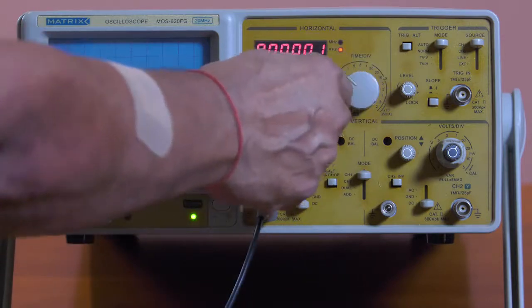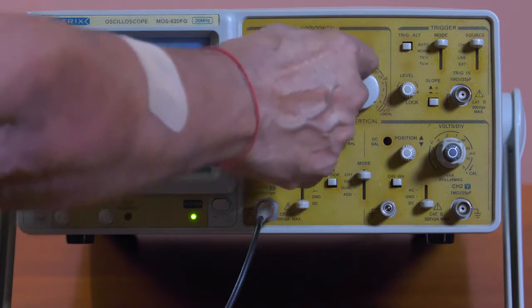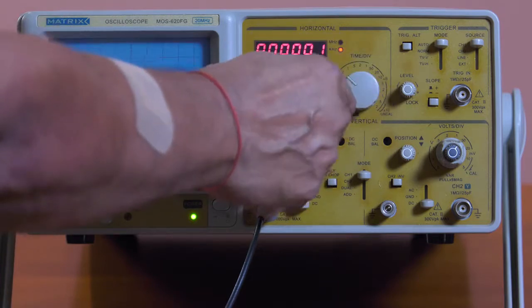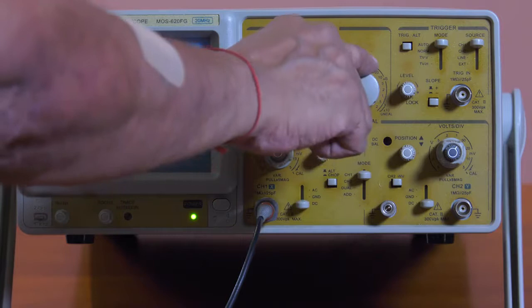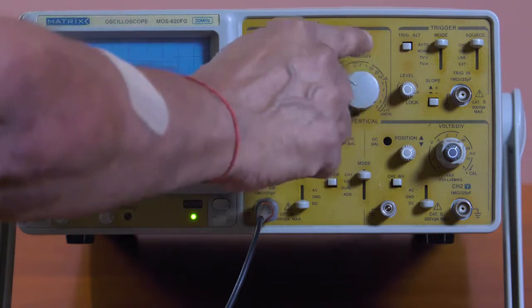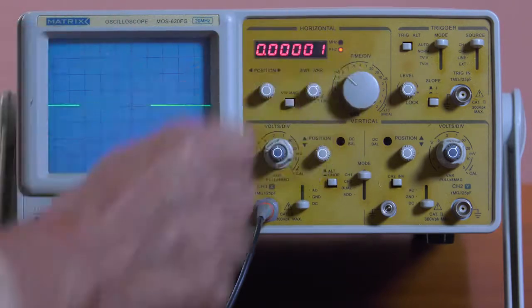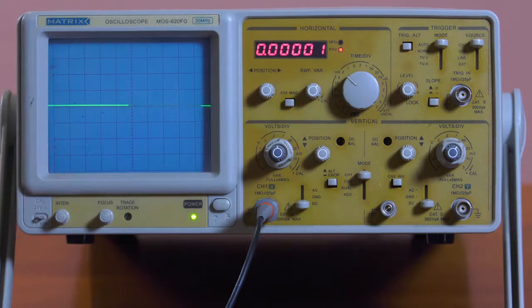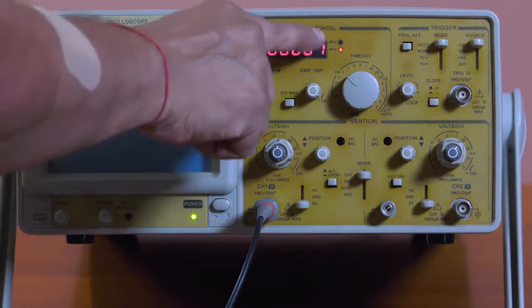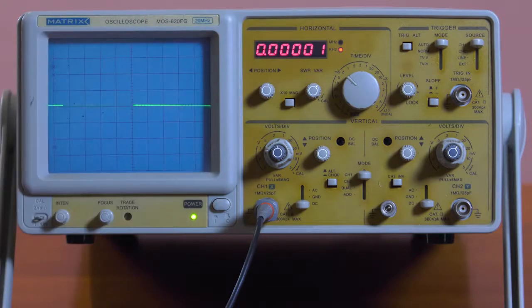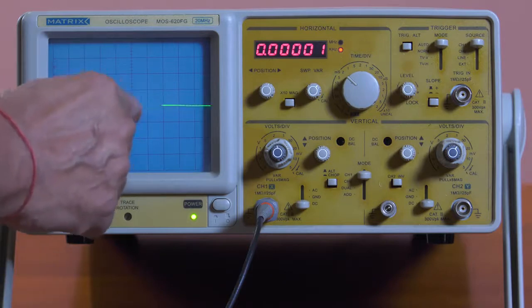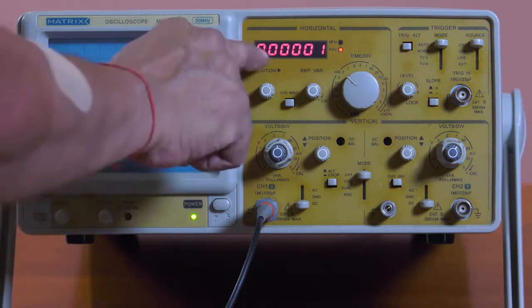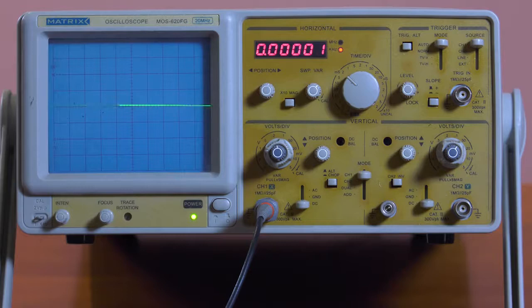This is an important knob or control, if I may add. It gives you the times per division, and by using this information you can work out frequency. In this particular oscilloscope, we are very fortunate we have a display that gives us the frequency, but I will show you in a moment how to calculate frequency, and we'll compare the value that we get with the value that is shown on the oscilloscope.